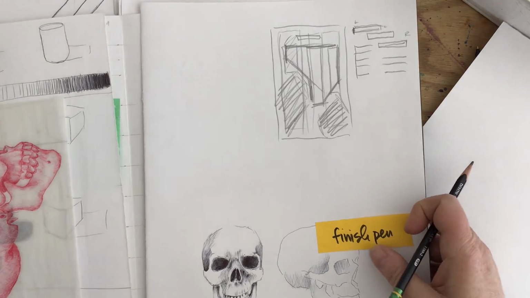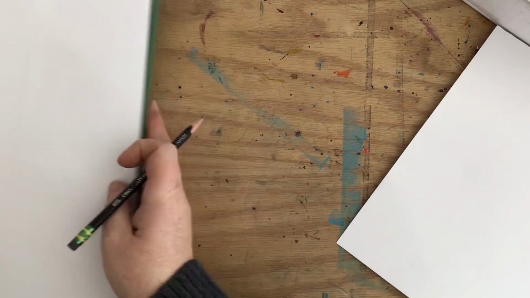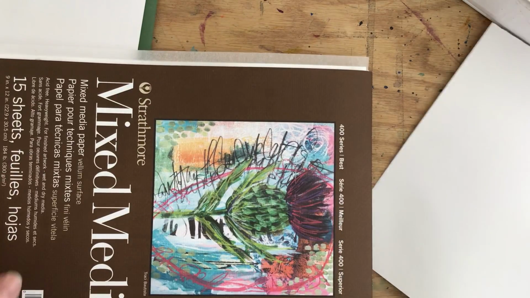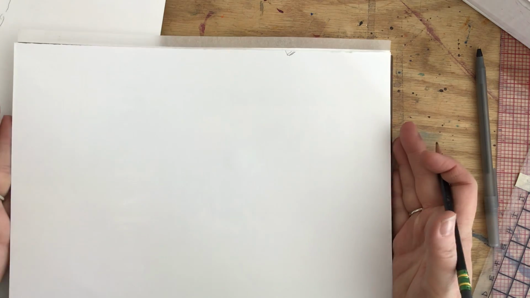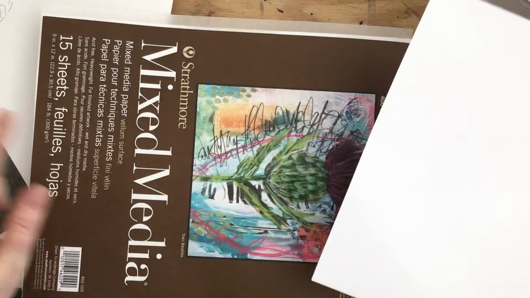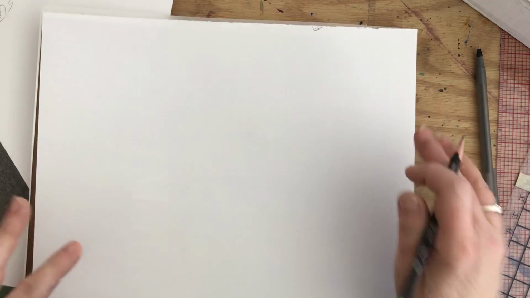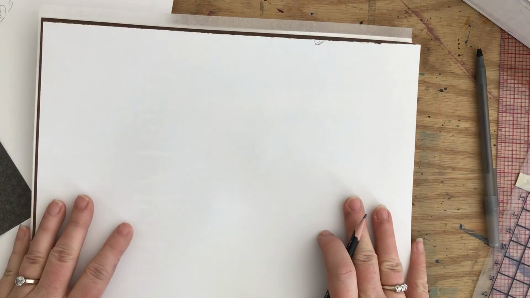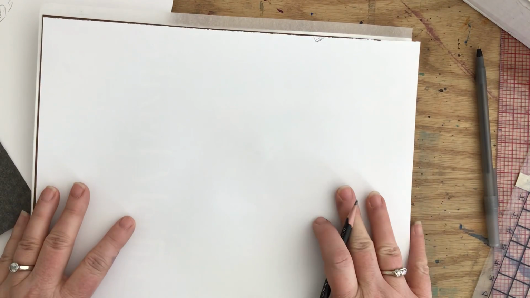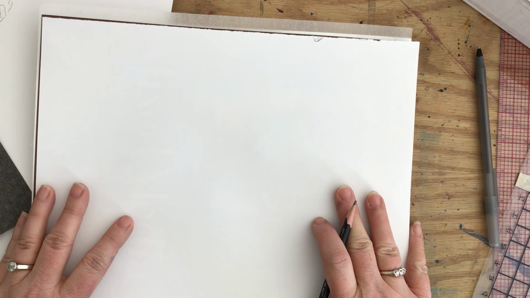That sketchbook paper should give me a piece of paper that is the same size as this mixed media sheet. So here's my sketchbook paper that I've ripped out, and you can see it's the same size as our mixed media paper. We're going to make a full-size version of our drawing on this sheet of paper today to fully lay out our plan.